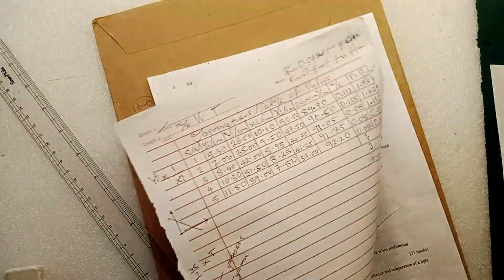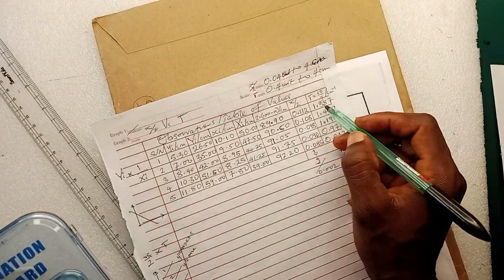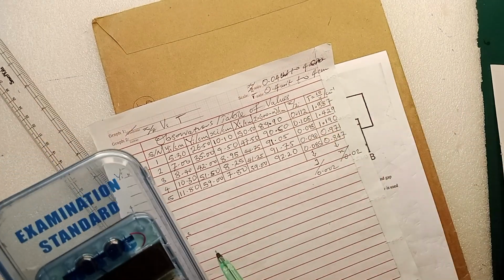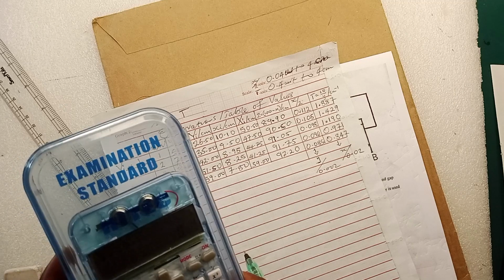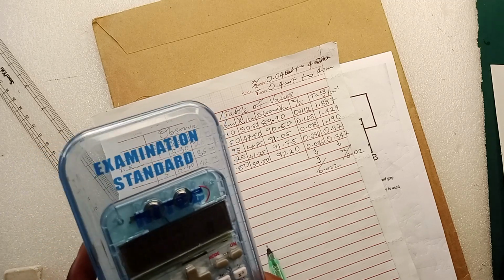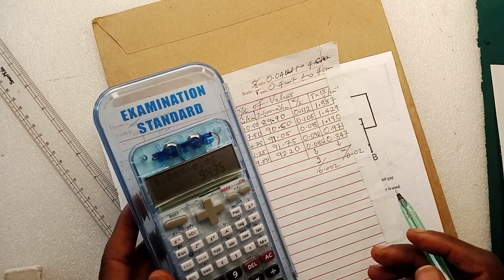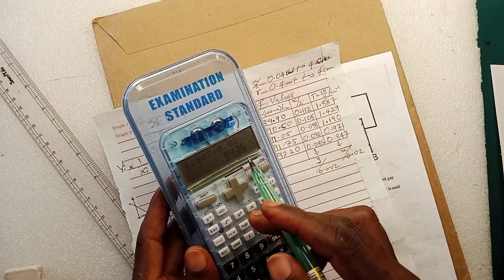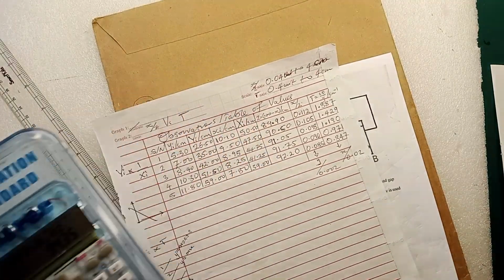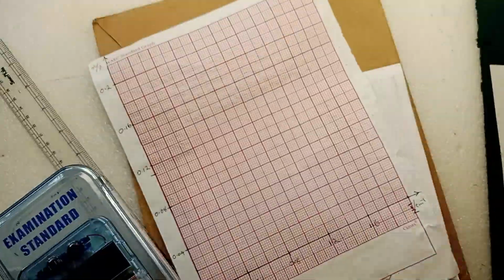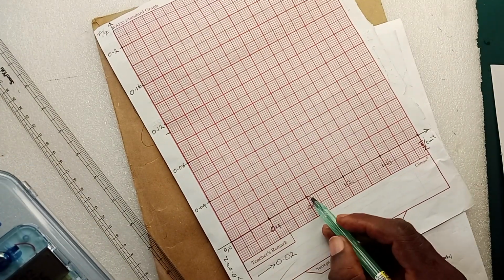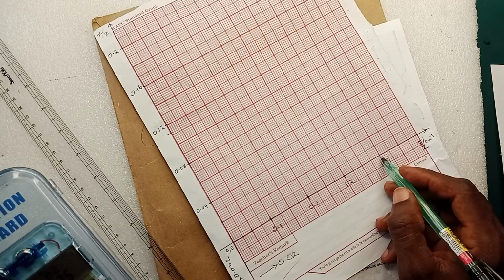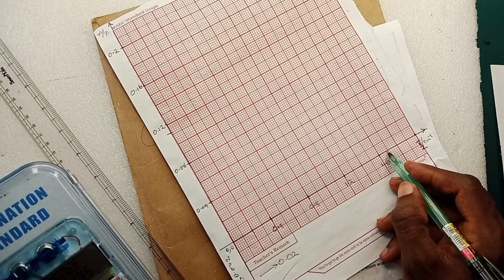So 56 against what? 1.887 divided by 0.02. What do we have? We have 94.35. We round it down. So count 94 small boxes on this axis. So this is 10, 20, 30, 40, 50, 60, 70, 80, 94 is here.